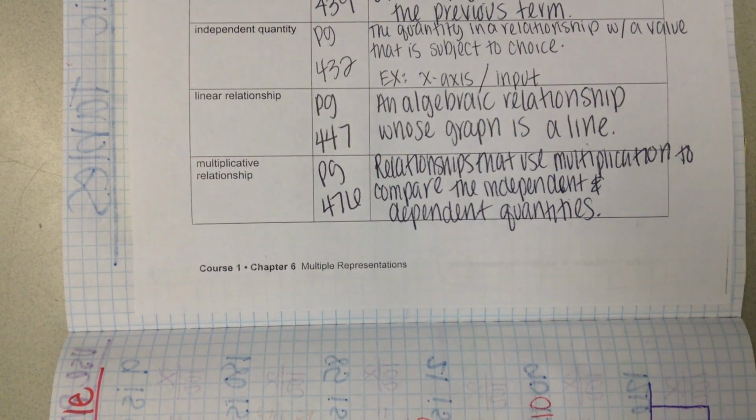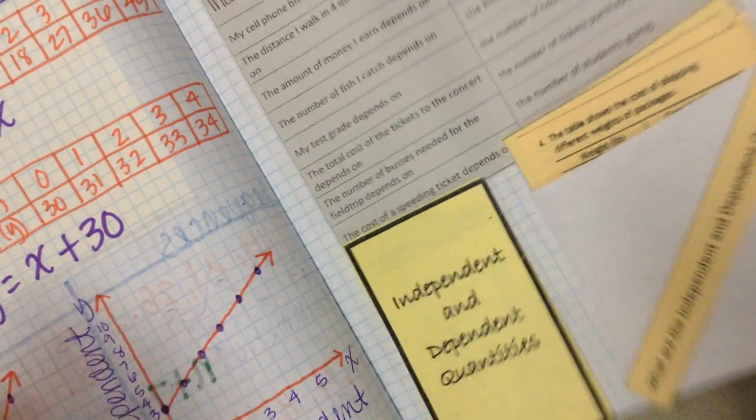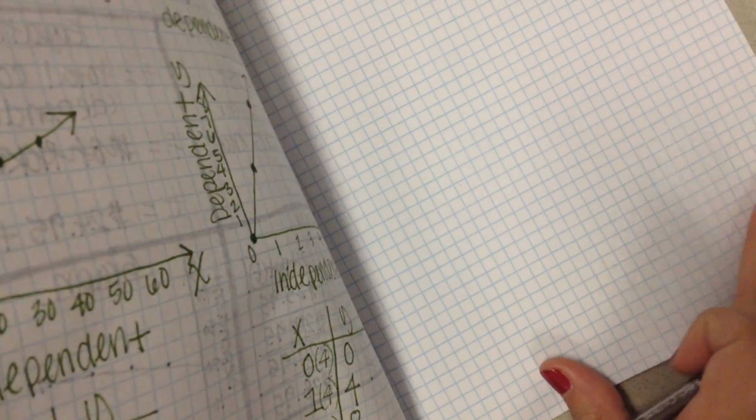All right, so after we write our vocabulary word, we're going to go to page 62. Okay, page 62. At the top we're going to write multiplicative relationships.